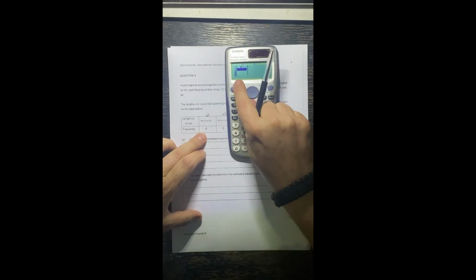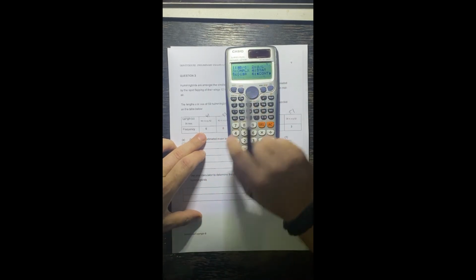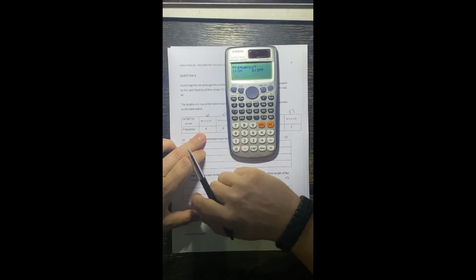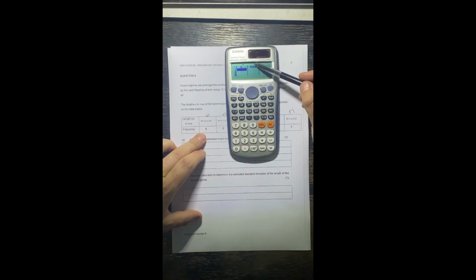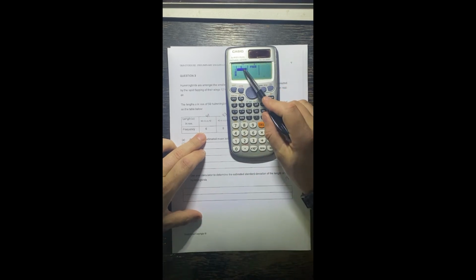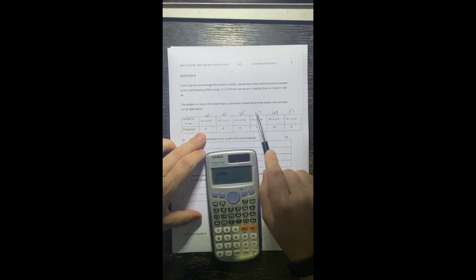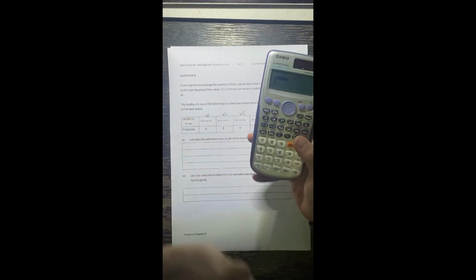So go Shift, Setup, press down, look for Stat, press 4, and put your frequency on. It's brought up your frequency column. My X values are going to be these midpoints, 41, 43, 45, 47, 49, and 51. That's what I'm going to enter now into the calculator.